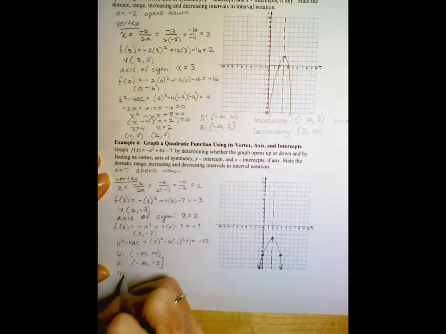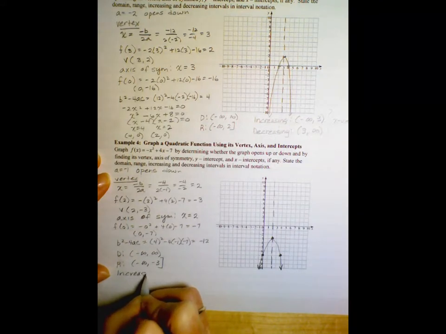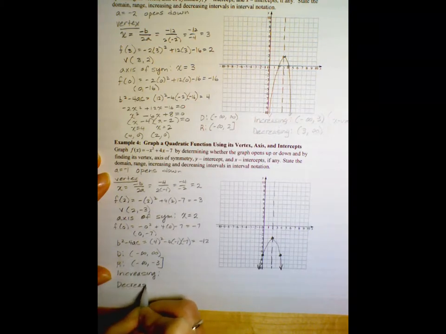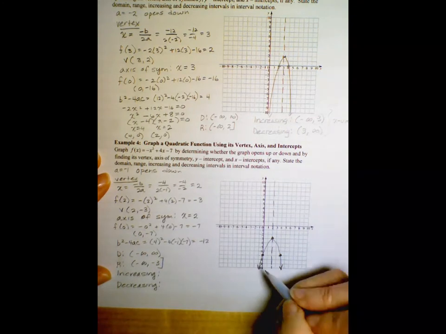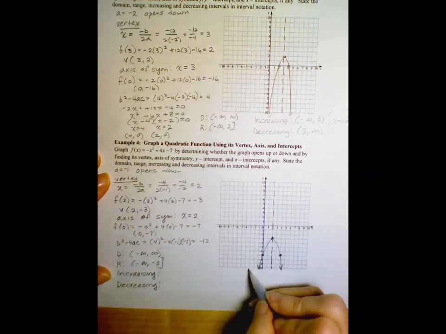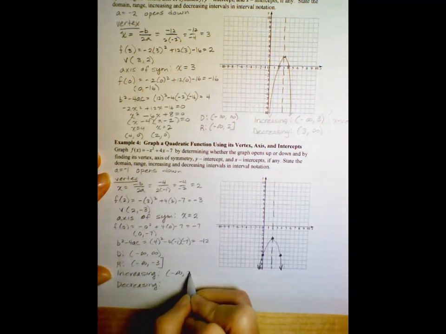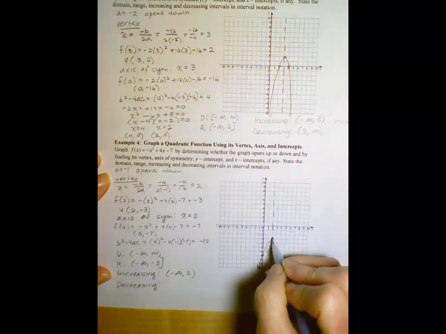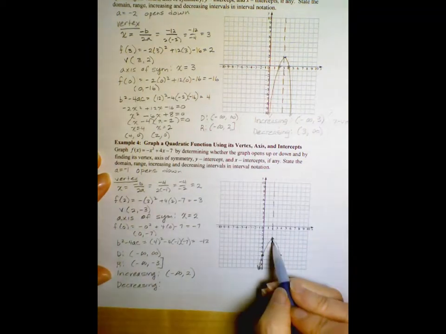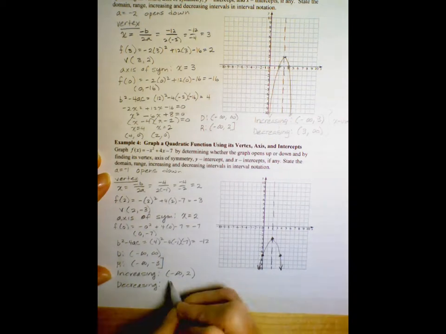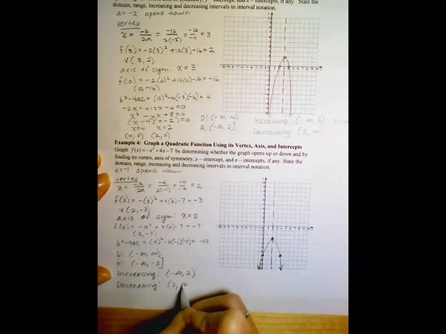I'm just going to write the words increasing and decreasing, and then come back and figure out the intervals where this is occurring. What x values make y increase? Well, starting out here at -∞ until we get to 2, but not including 2, because at 2 we're sitting on the peak. We're not increasing or decreasing. Then as we step off from 2 and keep going, our y values decrease.